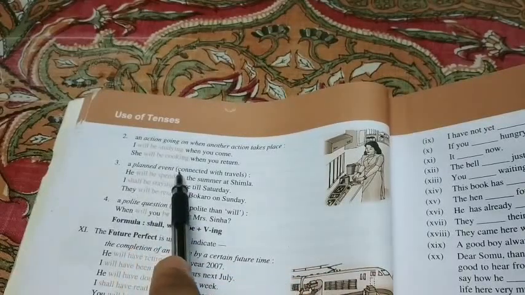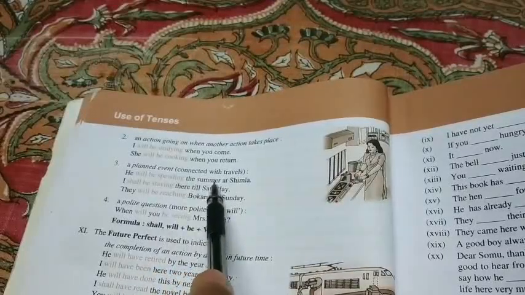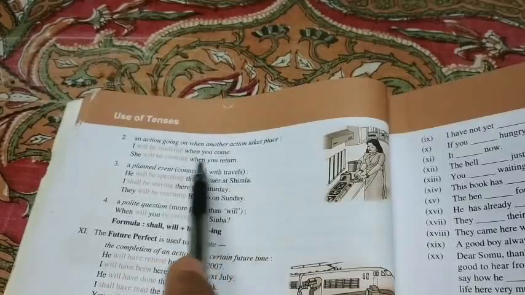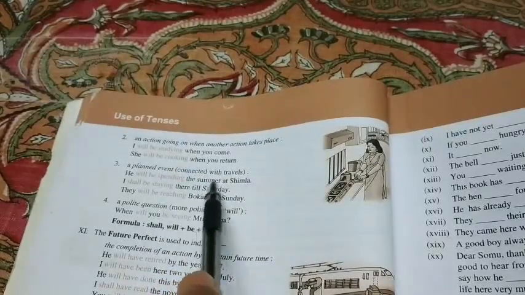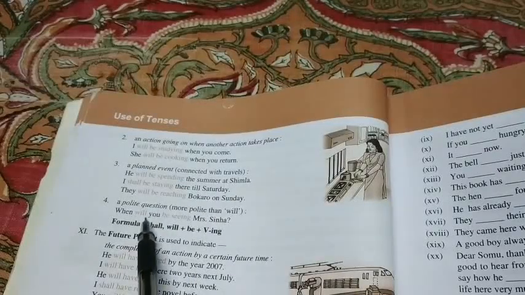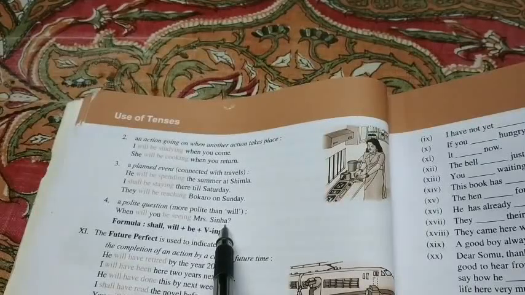A planned event connected with travels: he will be spending the summer at Simla. Not now, but in future, he will be spending the summer at Simla. A polite question: when will you be seeing Mr. Sinha?